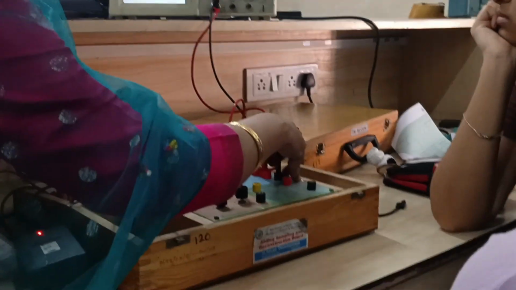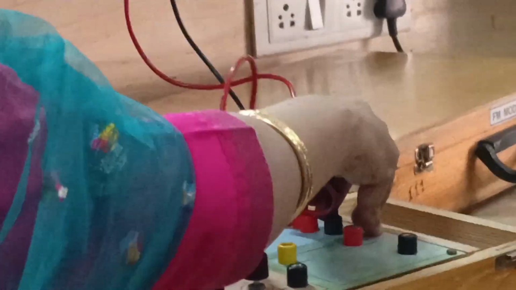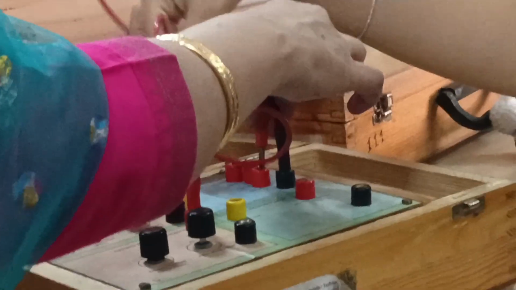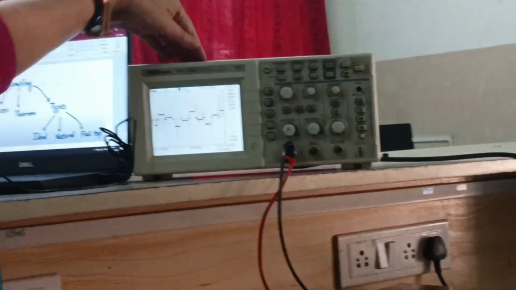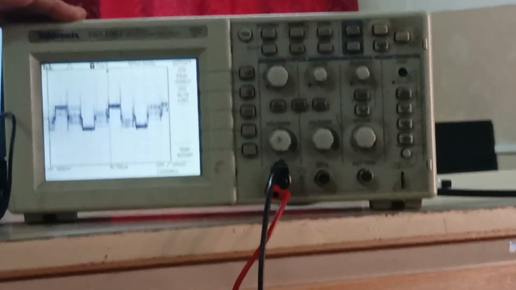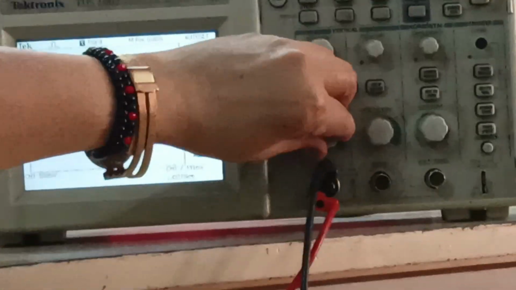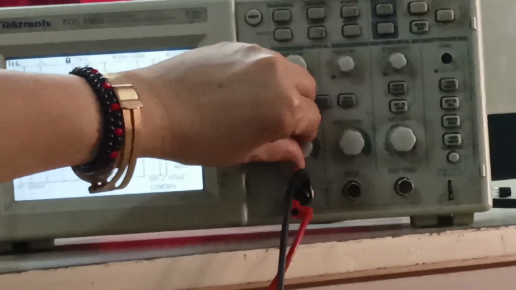And sample and hold circuit, basically you can measure the time of this. And this is exactly what the output of your flat top sampling you are getting. So both are almost the same. So you can see, all the tops of the samples are flat here.